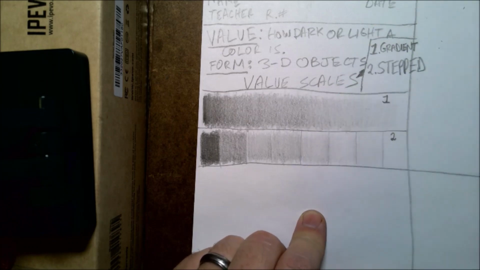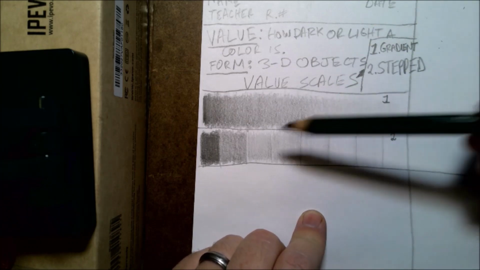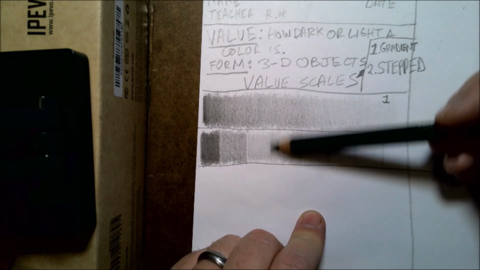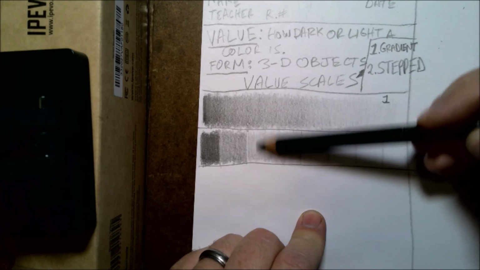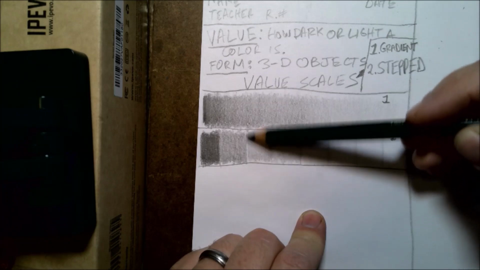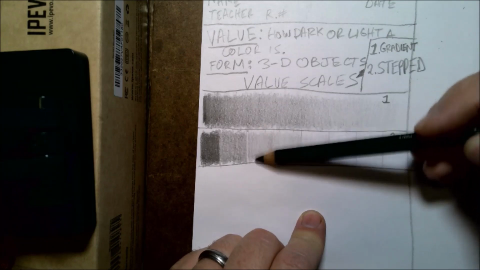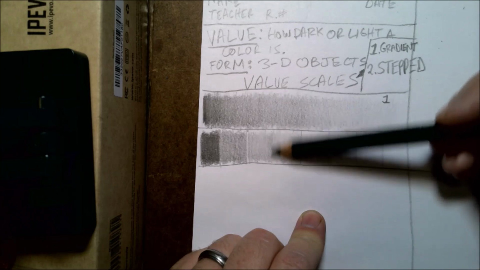Anyways, everybody's drawings of a still life will look different, and they'll have a different approach of how they shaded them. It doesn't mean it's right or wrong, because everybody draws differently.